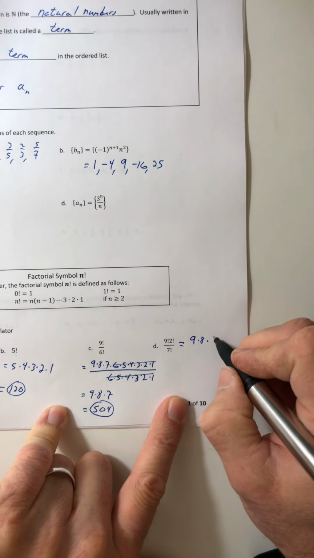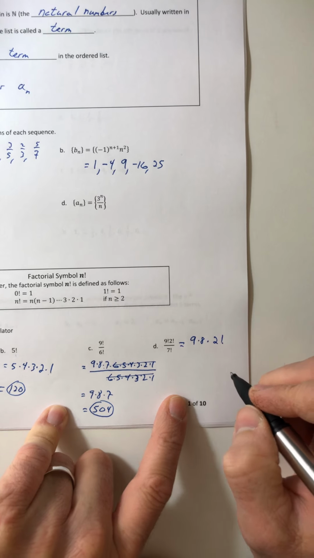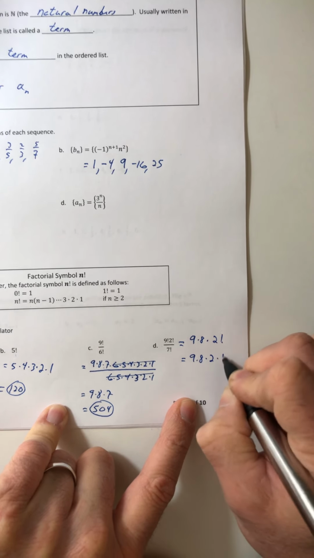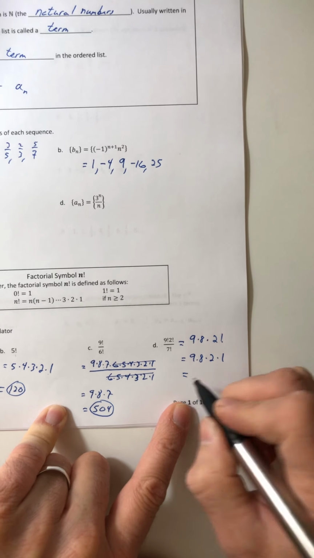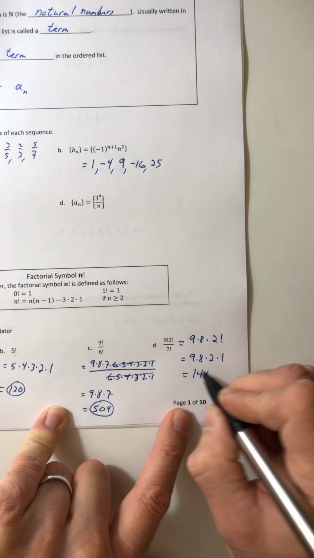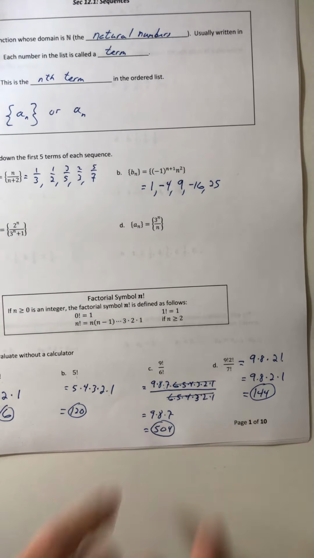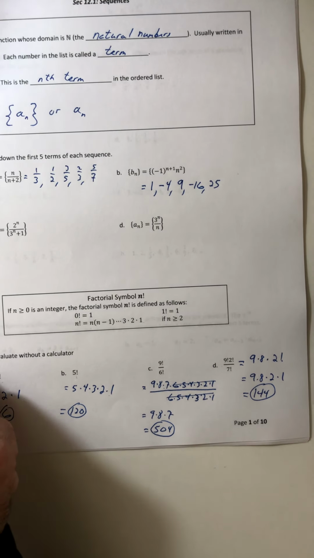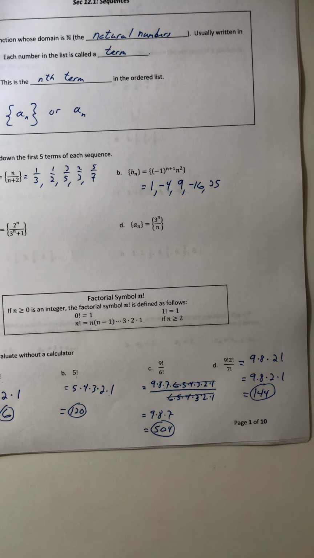And then you're still left with 2 factorial. Well, 2 factorial is just 2 times 1. So 9 times 8 times 2 times 1 gives you 144. Okay, so we'll stop the video here and then we'll continue on in the next one.